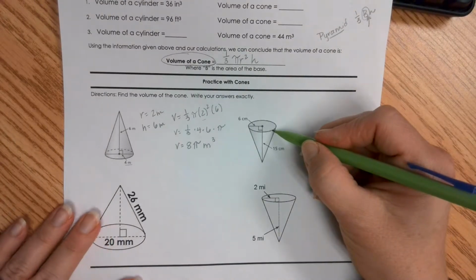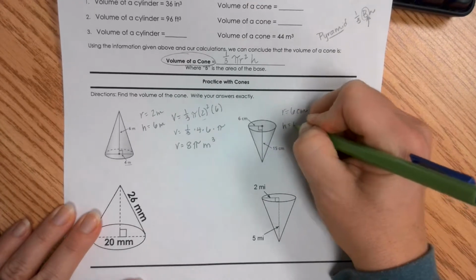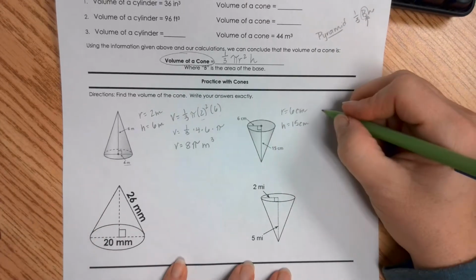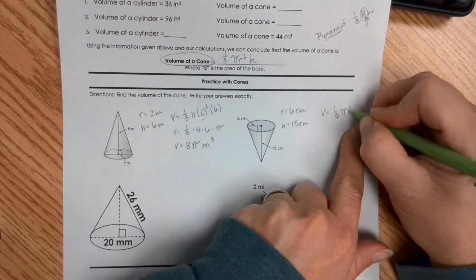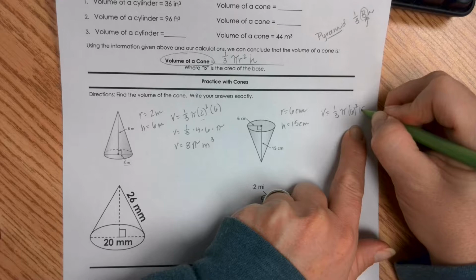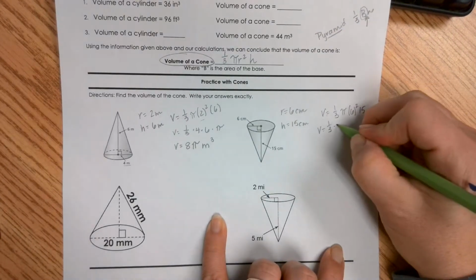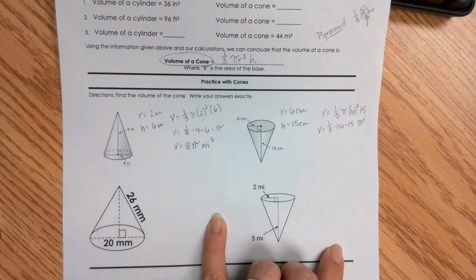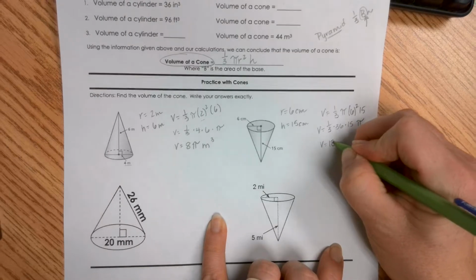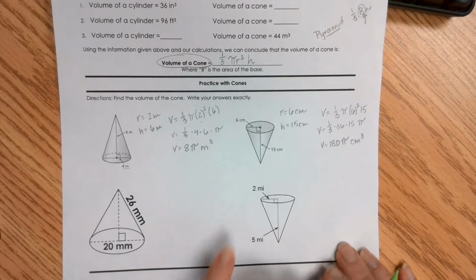For this second example here, my radius is 6 centimeters, my height is 15 centimeters, so my volume is going to be 1/3 pi times 6 squared times my height of 15. I'm just going to rearrange for my numbers first. 1/3 times 36 times 15 times pi. We have 180 pi centimeters cubed.